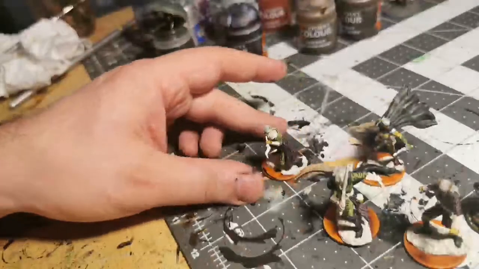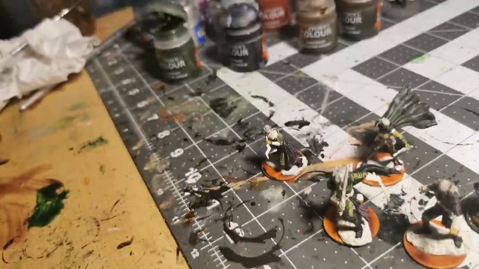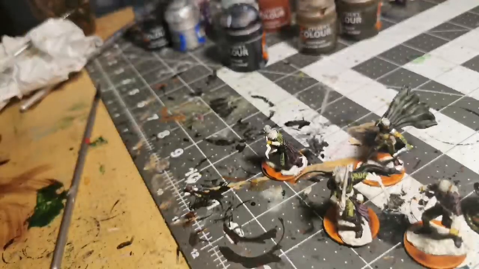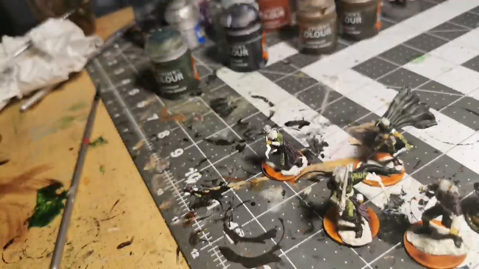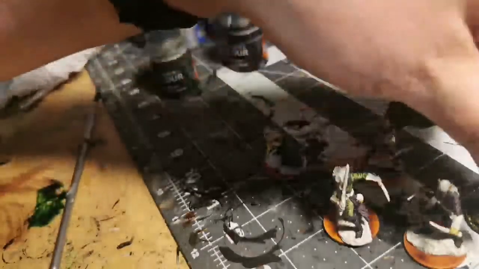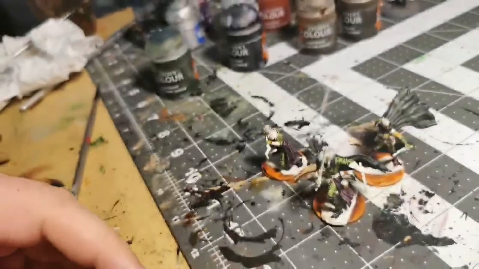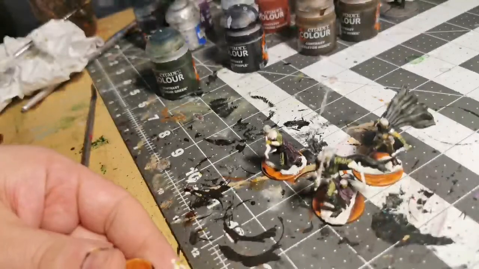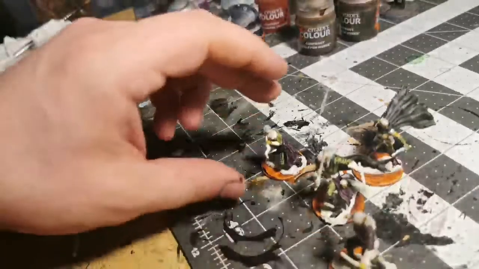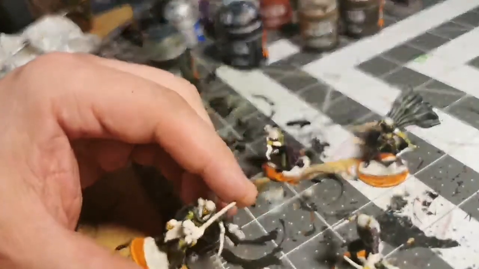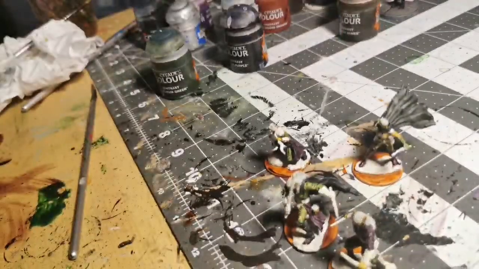Okay, so let's get the skeleton horde going. Some of this leather stuff. Skeleton Horde.